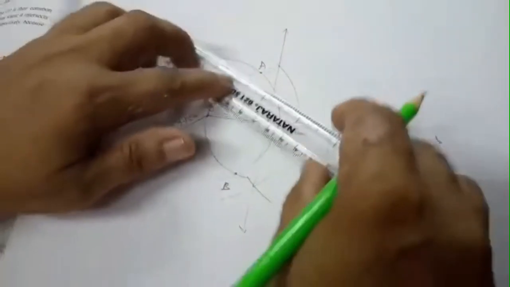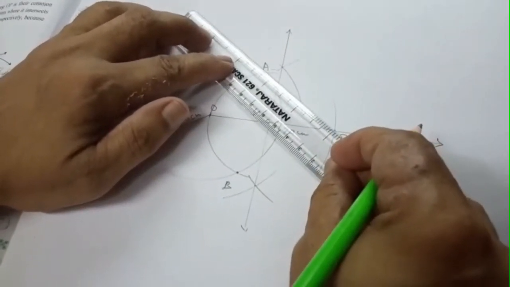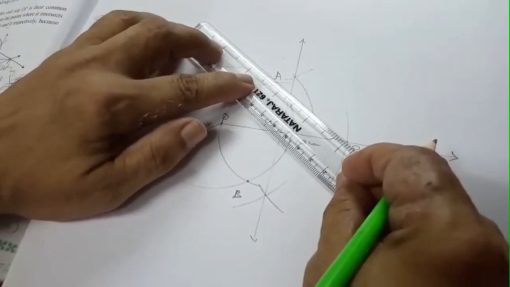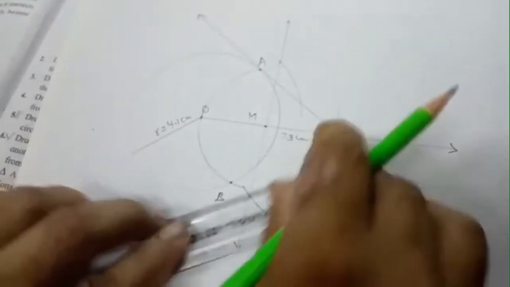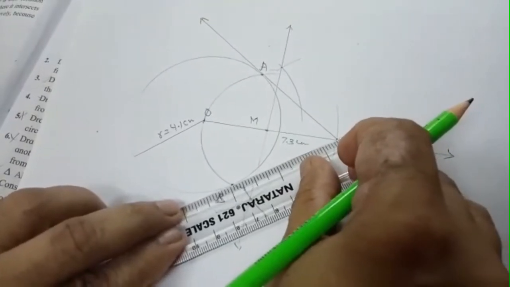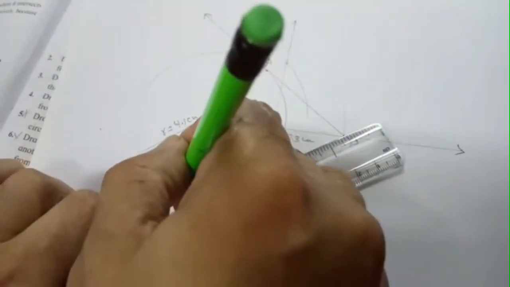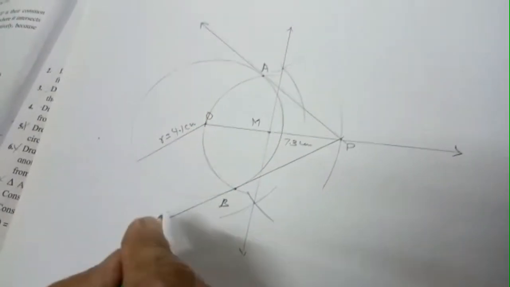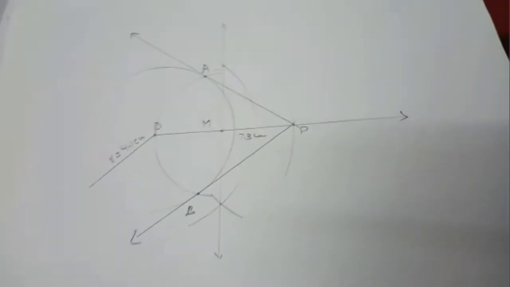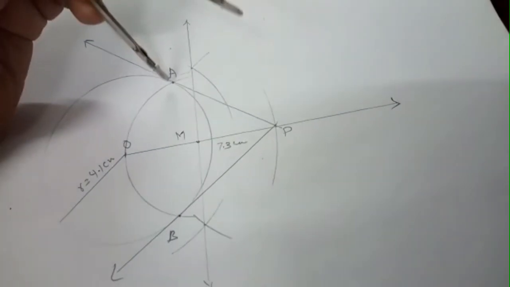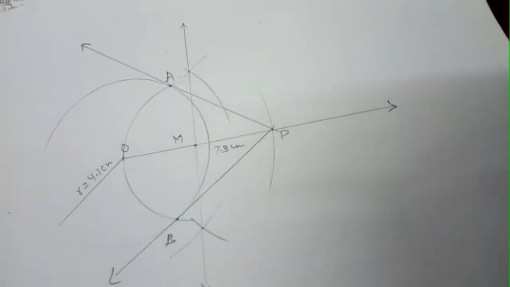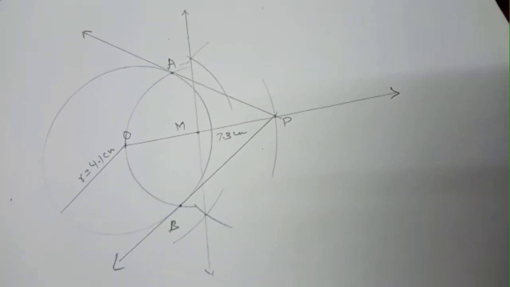Draw the tangent PA and PB. This is tangent PA, and draw the second tangent PB. This is the second tangent PB. Two tangents are drawn, tangent PA and tangent PB.